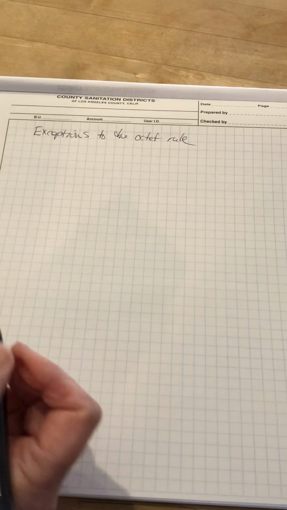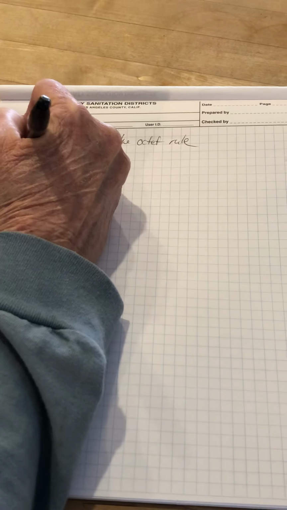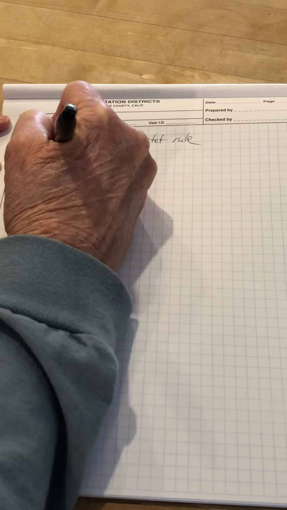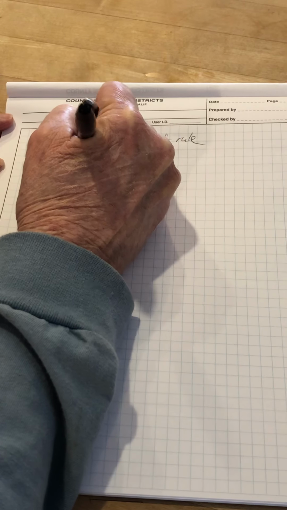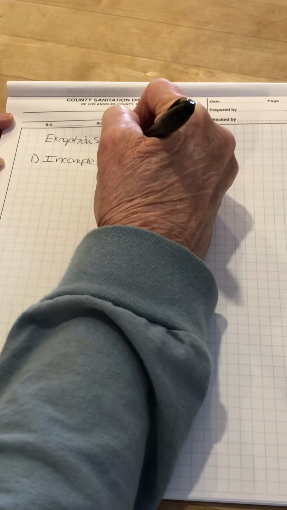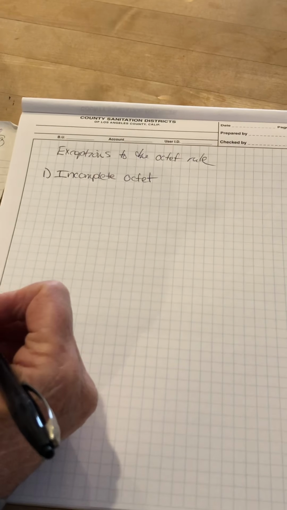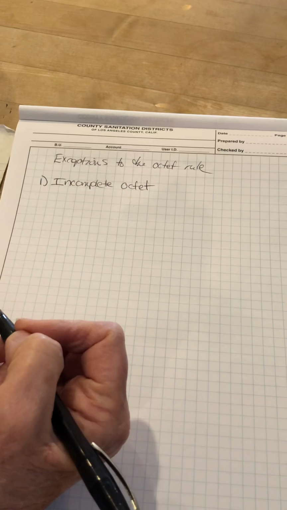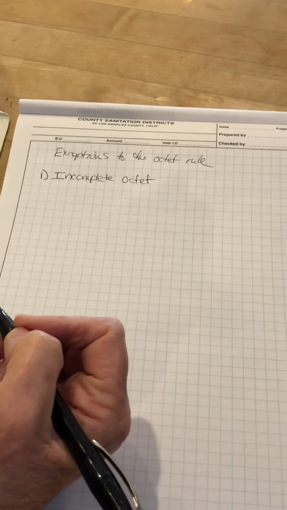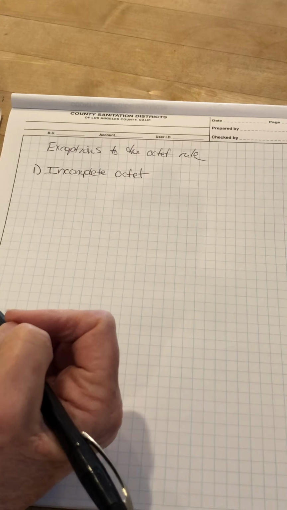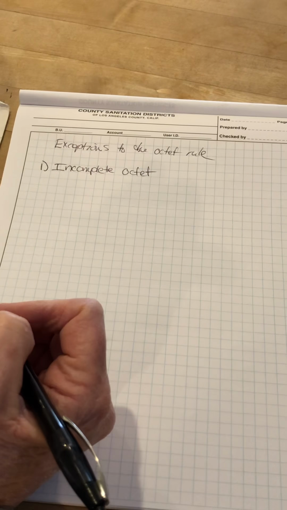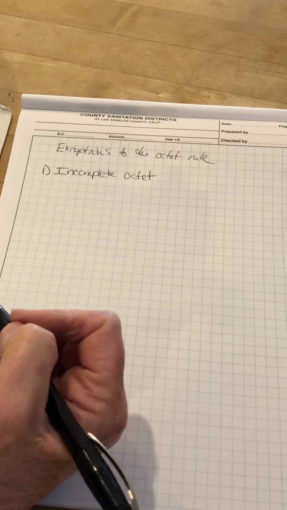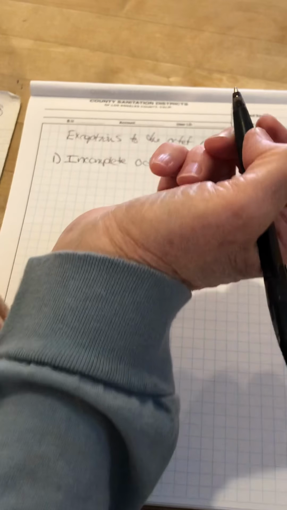The first one is something called an incomplete octet. An incomplete octet is exactly what it sounds like. It's a situation where you don't have enough electrons to complete the octet around the central atom. It usually happens when you have things in group 1 and group 2 bonding with hydrogen.